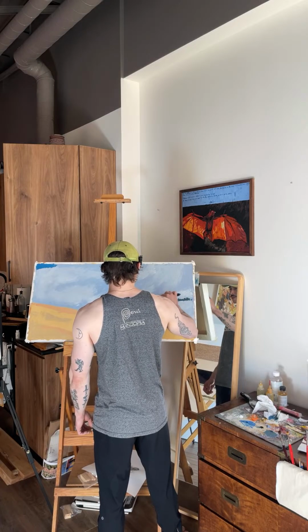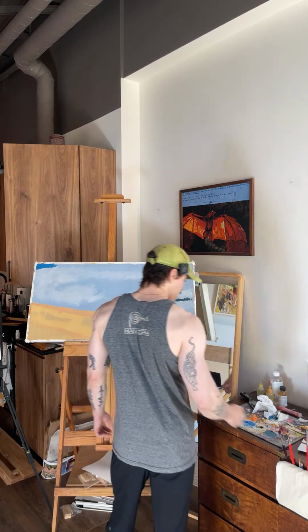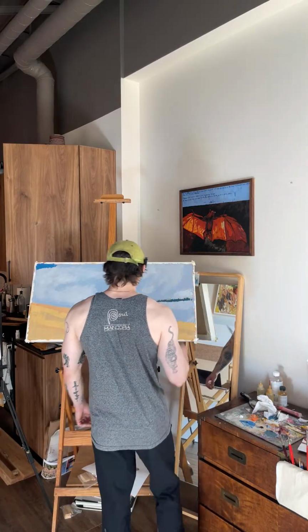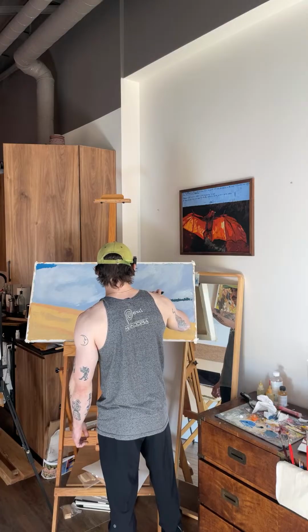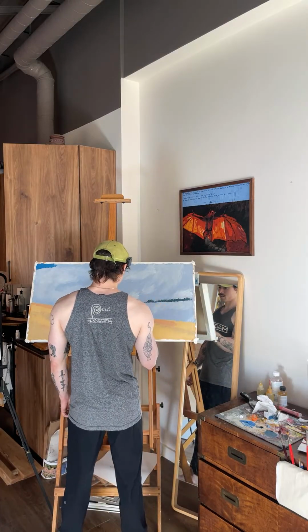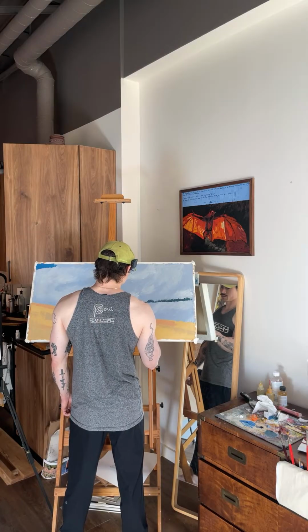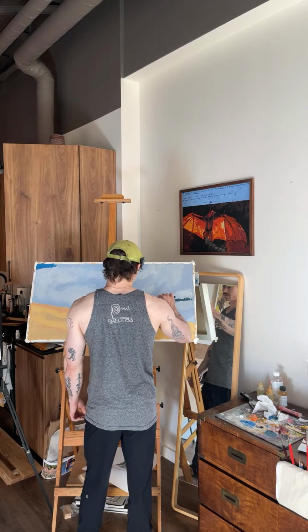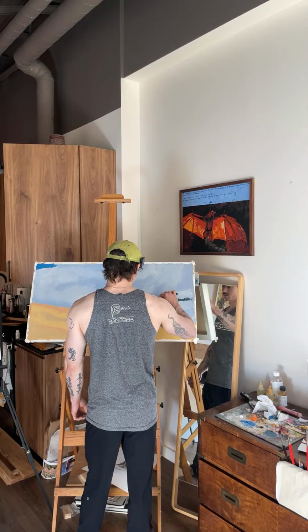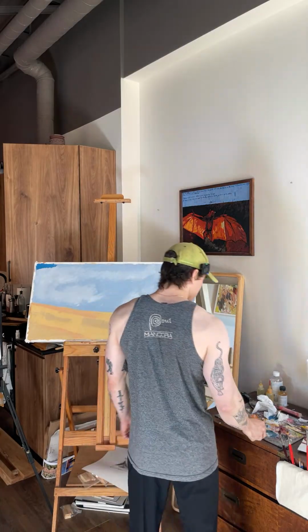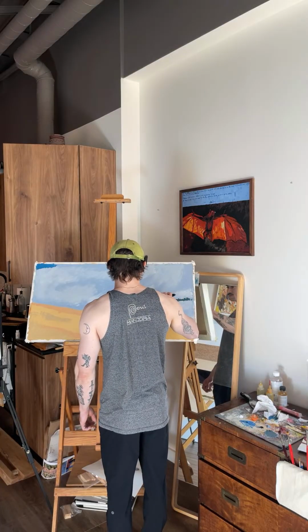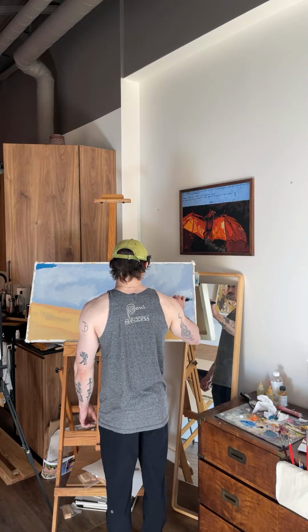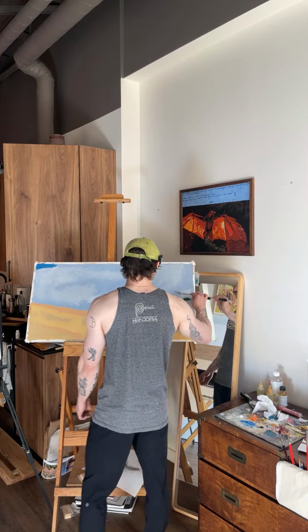It's probably a little bit too much dark paint, I'm not gonna lie. And then this line is really pretty much barely there. But I do want it to be a strong line. Probably gonna come back over this one. Cool.